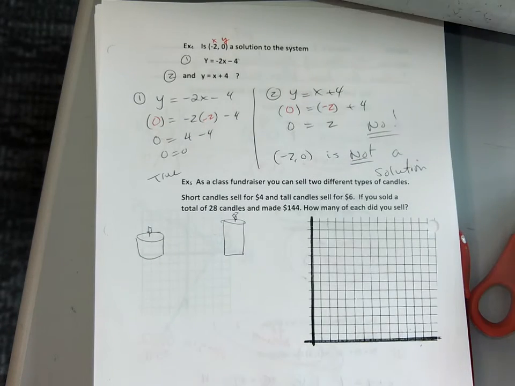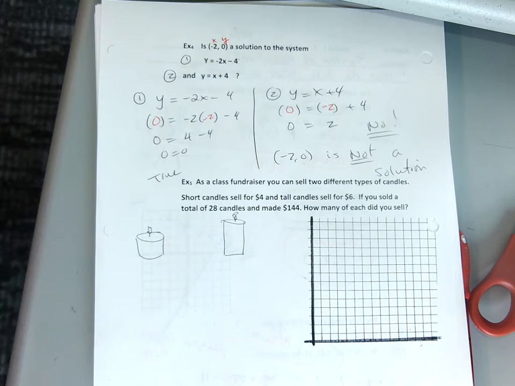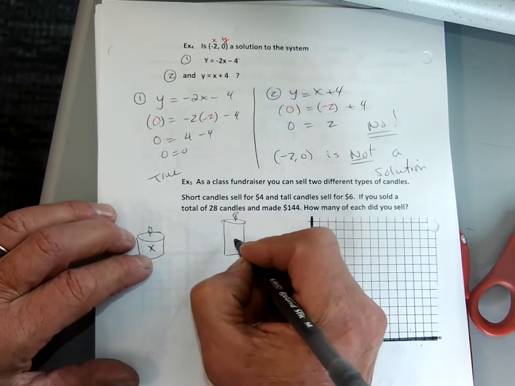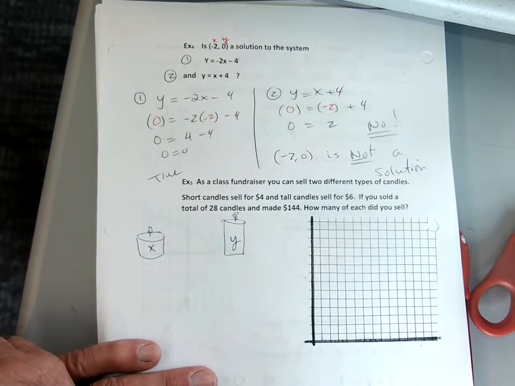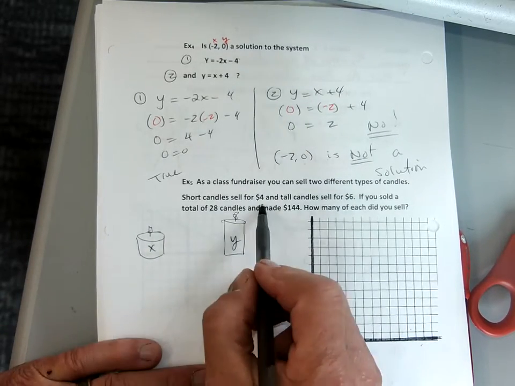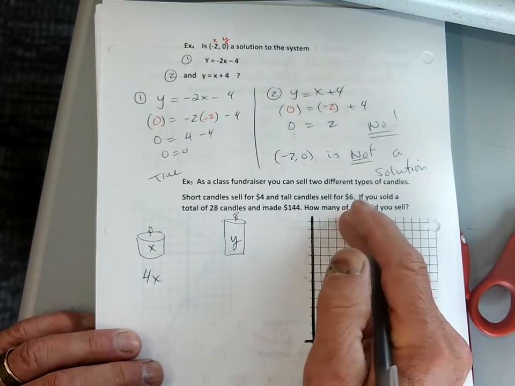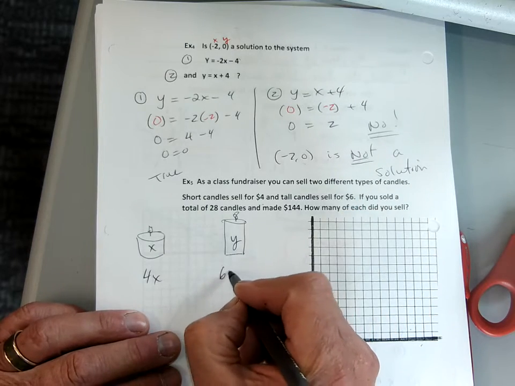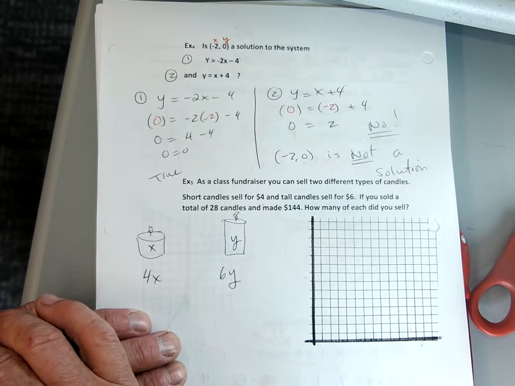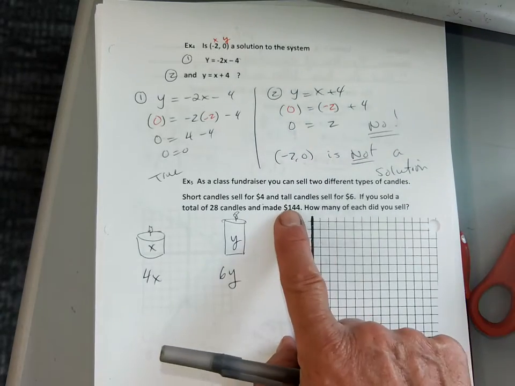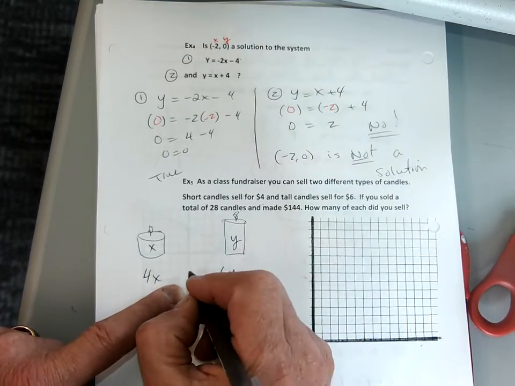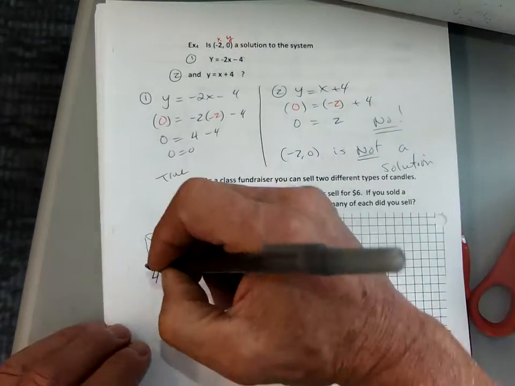So I've got 2 types of candles. I got short and tall, okay? I could use S and T, but my S's always look like 5. So you guys will get X and Y's. Let's go X and Y's, okay? And then I've got short candles sell for $4, so I'm going to have a 4X, right? And tall candles sell for $6, so I'm going to have a 6Y, okay? And what I have is this. I've got a total money, so my first equation is money. This is my money equation.